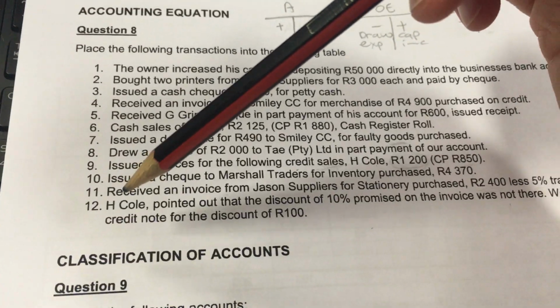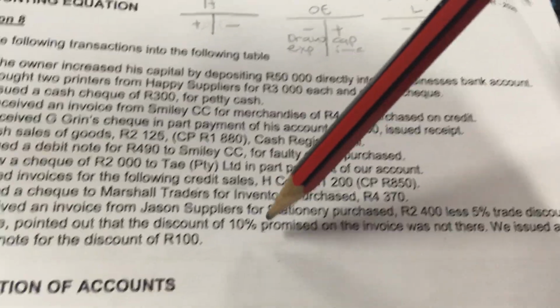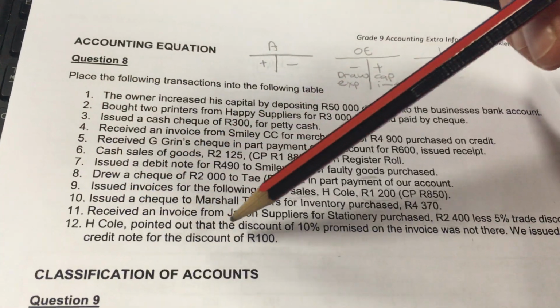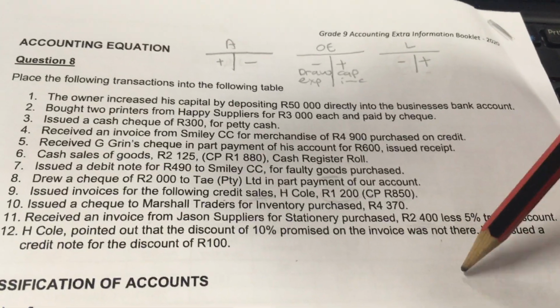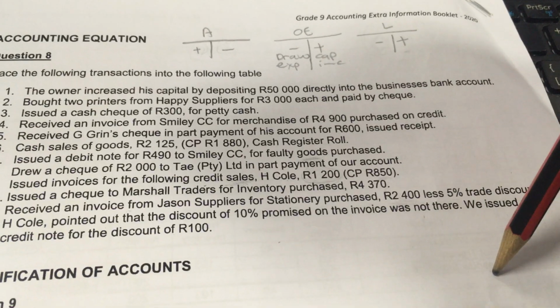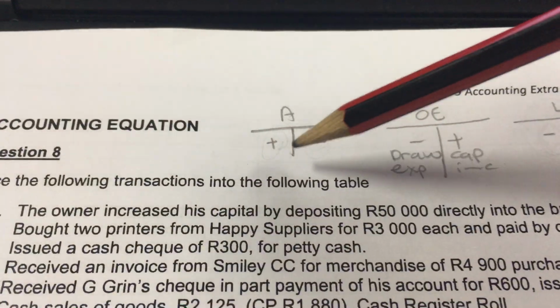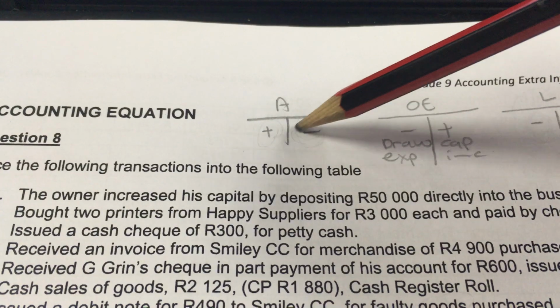Okay, lastly, H. Cole pointed out that discount of 10% promised on the invoice was not there. We issued a credit note for a discount of 100 Rand. So here, we'd made a sale and we forgot to give the person discount. So now we need to put it through the debtors allowances journal. All right, so essentially the debtor owes me this 100 Rand less.